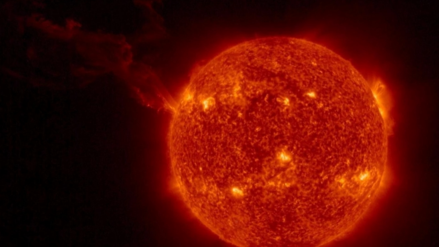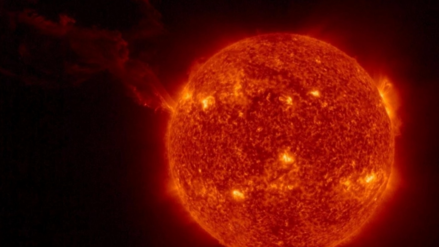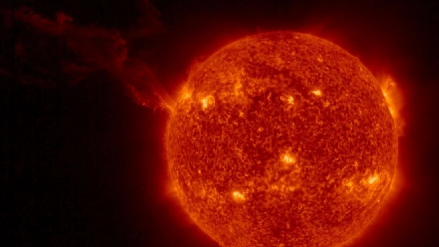A bit closer to home, the researchers are developing their software to also help better understand turbulence in fusion plasmas, another important application for future use.